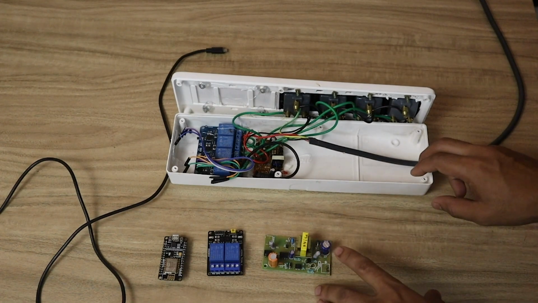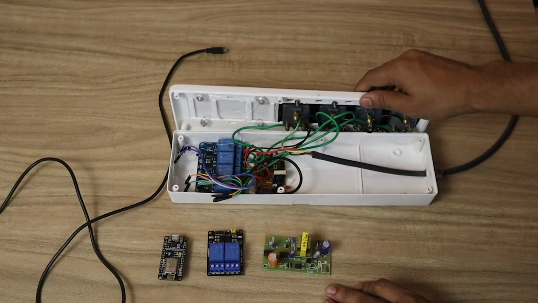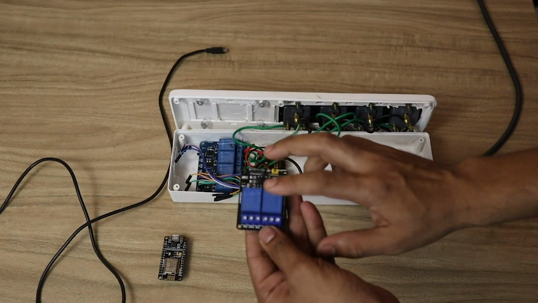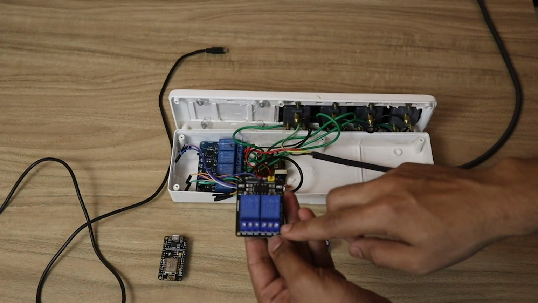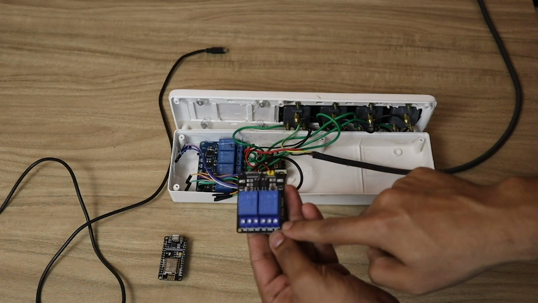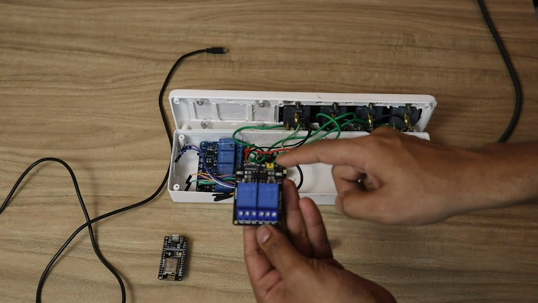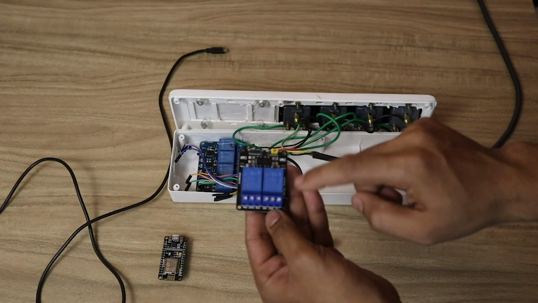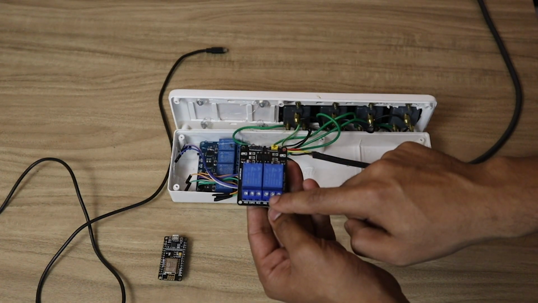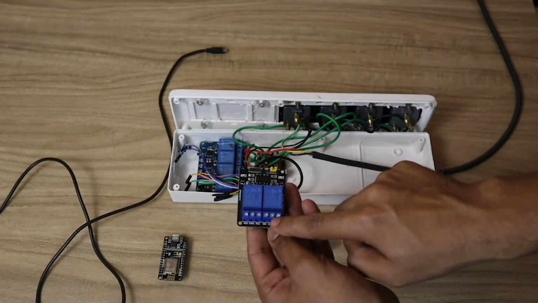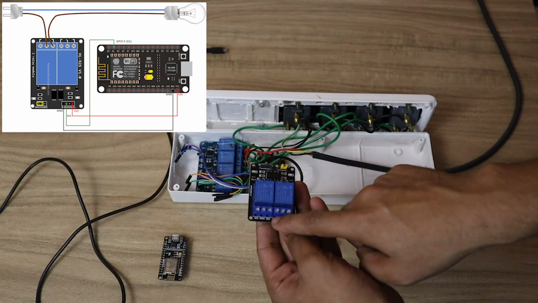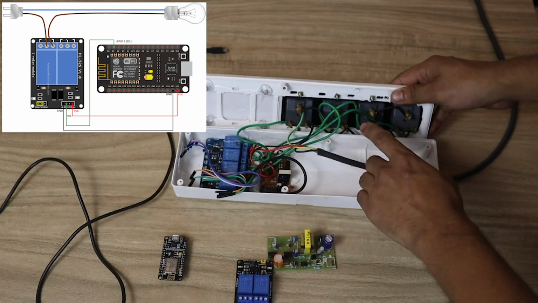Now if you see the connection, it is very simple. At first let's talk about the relay connection. Most of you already know that for each relay you have 3 pins. One will be the normally closed and another will be the normally open. At the middle pin we are going to give the 240 or the mains voltage, and from the normally open pin we are going to take one wire and connect it to the sockets.